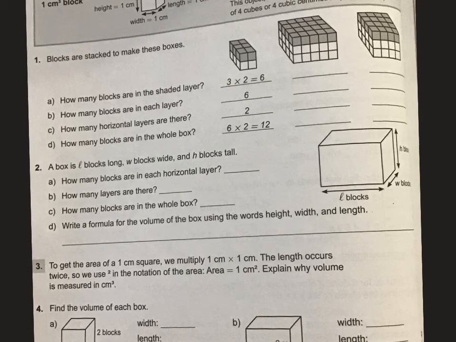We are going to be talking through page 42 in your Jump Math book, which is on the volume of rectangular prisms. Question 1 is going to actually break your rectangular prism into individual little cubes. So they'll start by asking you questions like, how many blocks are in the shaded layer? So if we look at the first one, it's going 3 by 2, which gives us 6.